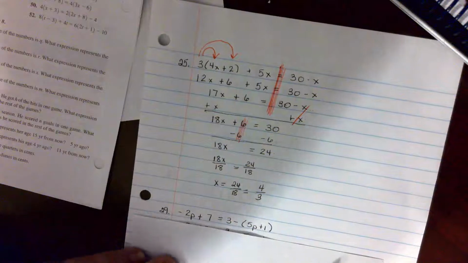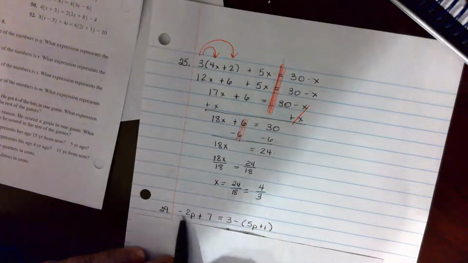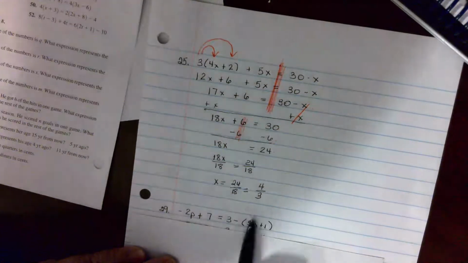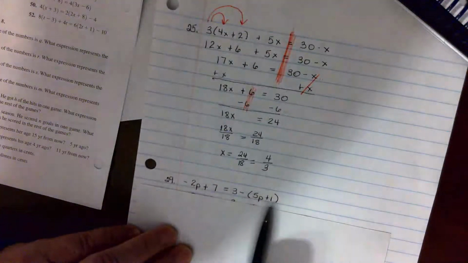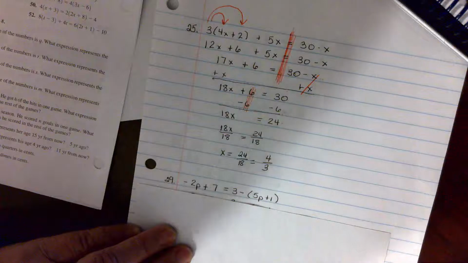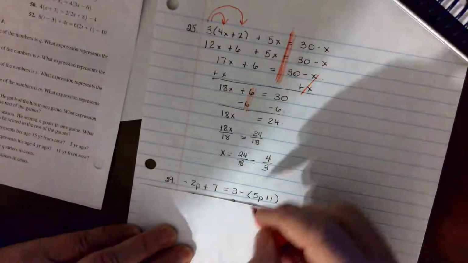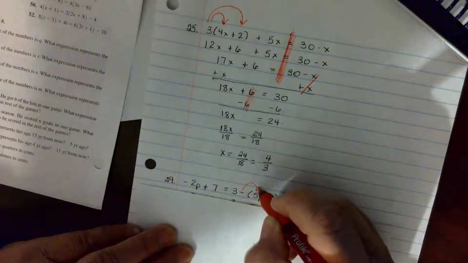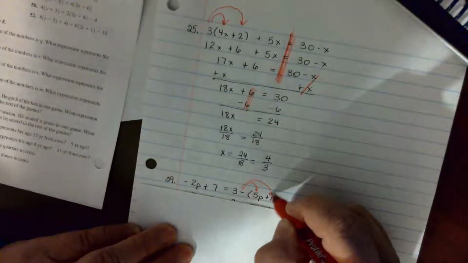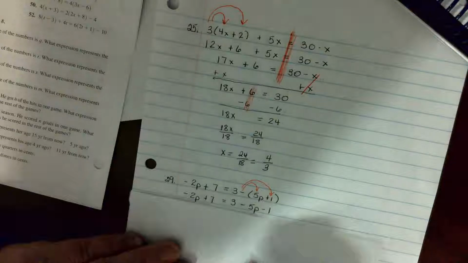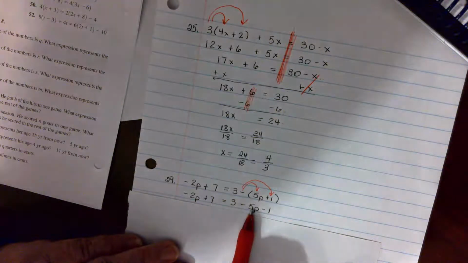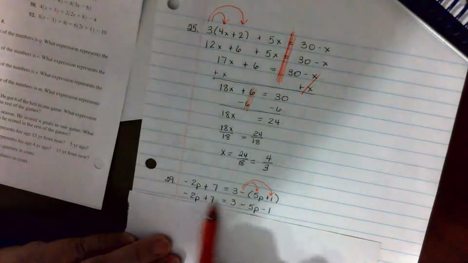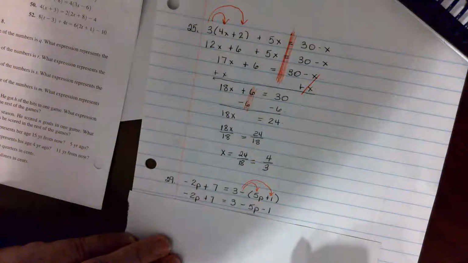Number 29. Negative 2p plus 7 equals 3 minus, and oh, I got some parentheses going on here. So I got to clean that up. Well, remember, this is like an understood negative 1. So you're going to multiply that by the 5p, and you're going to multiply it by this 1. And when you do that, you're going to get a negative 5p and a negative 1. And then everything else I just copied just like it was.